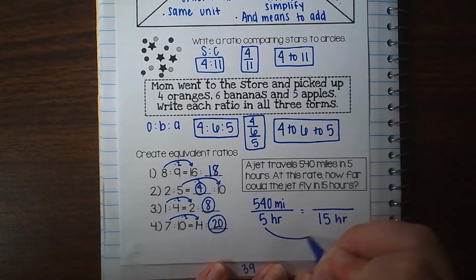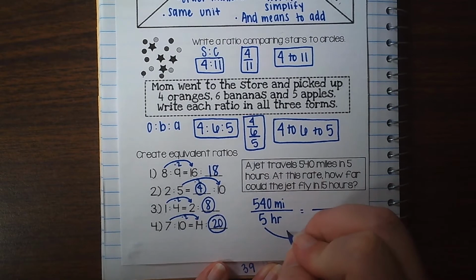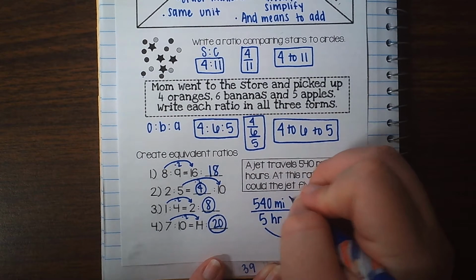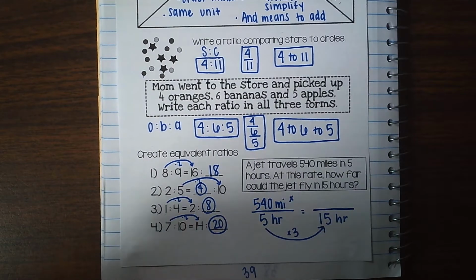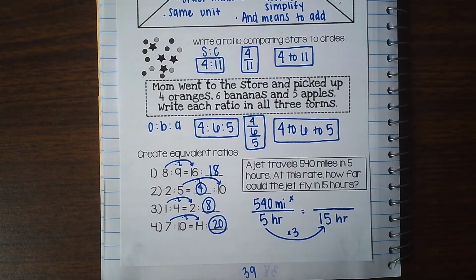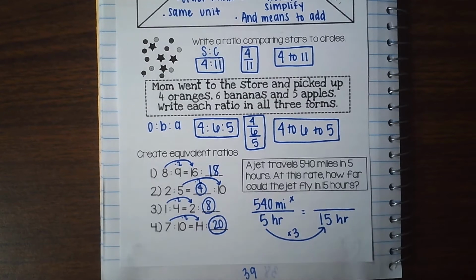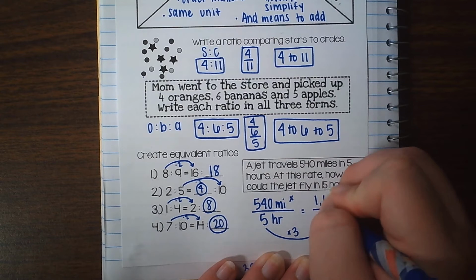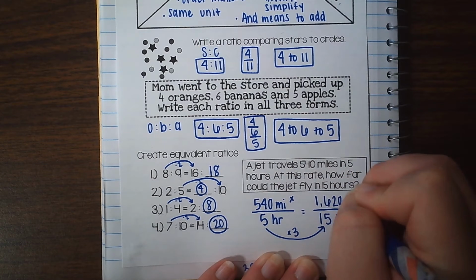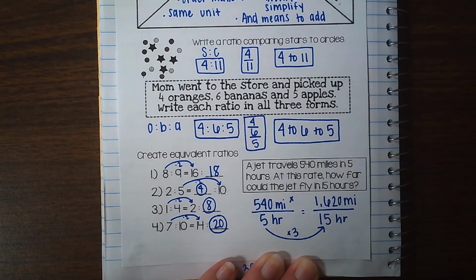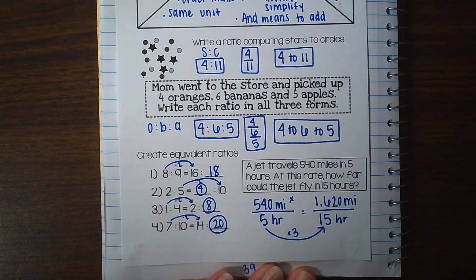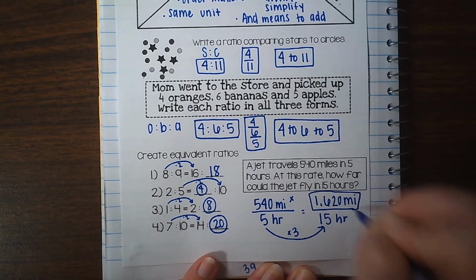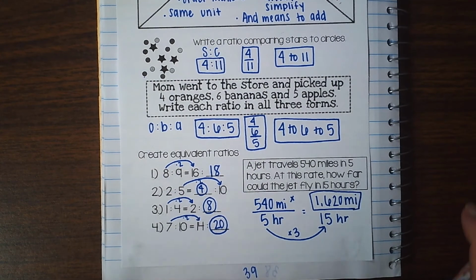Well, to get from 5 to 15, I would multiply by 3. So I would also multiply 540 by 3. And that would give me 1,620 miles in 15 hours. So our answer, 1,620 miles.